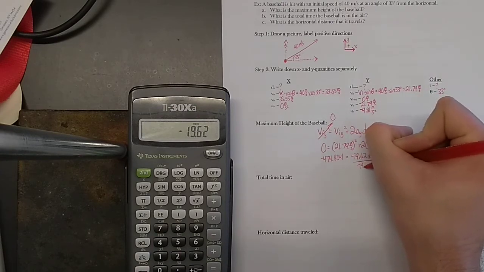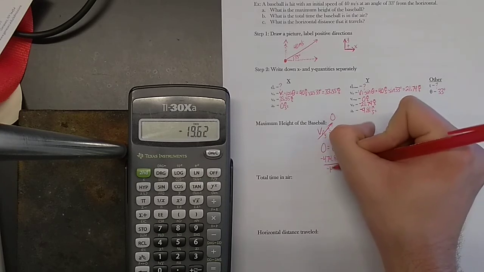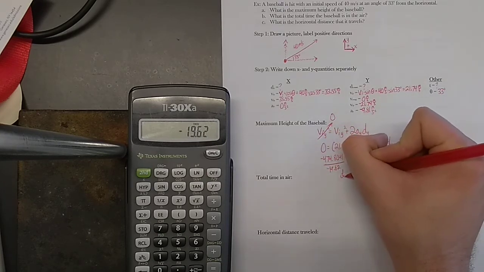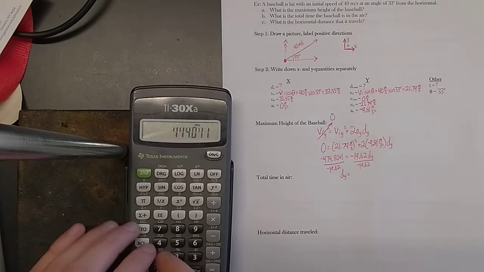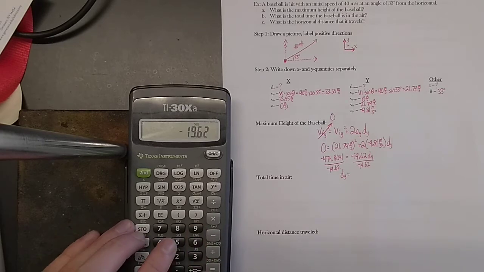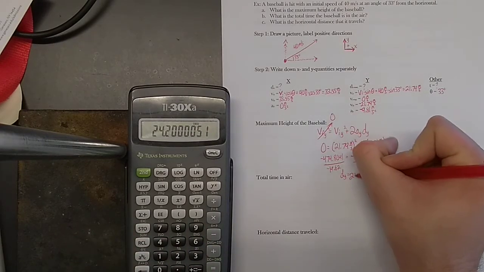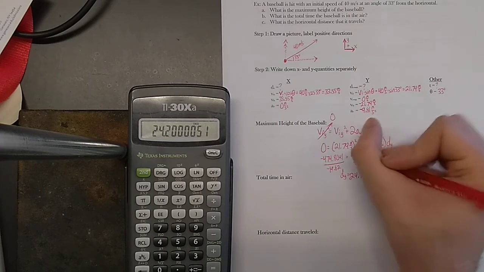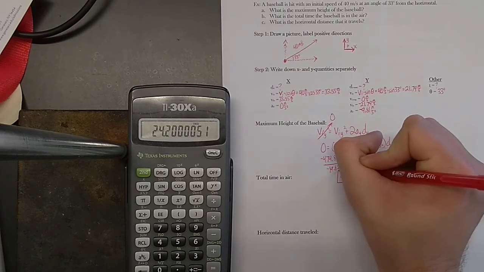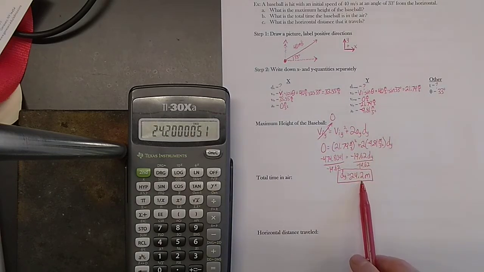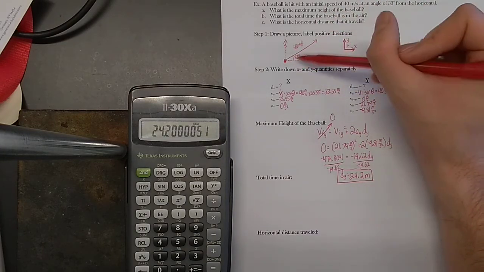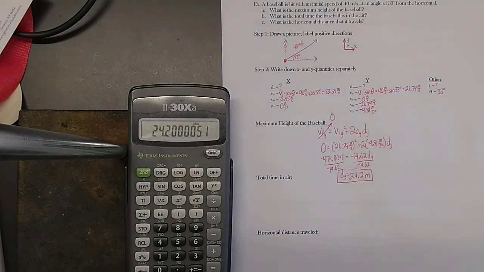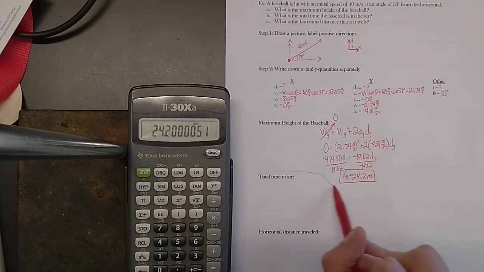Now I just divide negative 19.62 by negative 19.62, and I get that dy is equal to 24.2 meters. Notice that came out to be positive, which makes sense because the ball's maximum height is above where it started, and that's the positive y direction. Makes perfect sense. So that's the maximum height of the baseball.